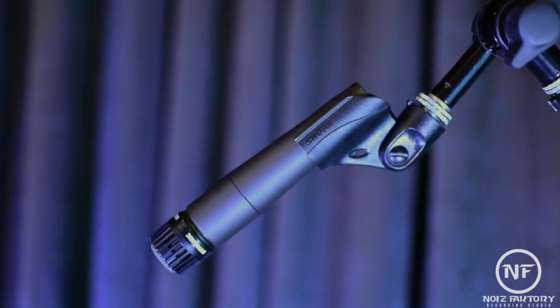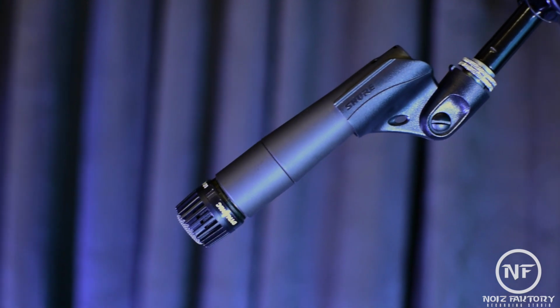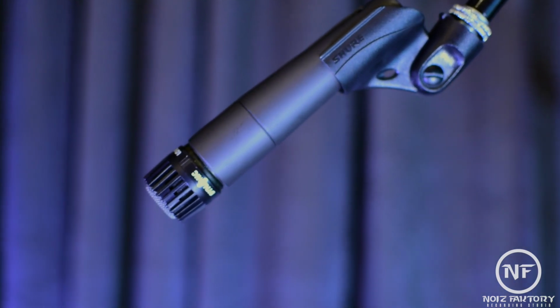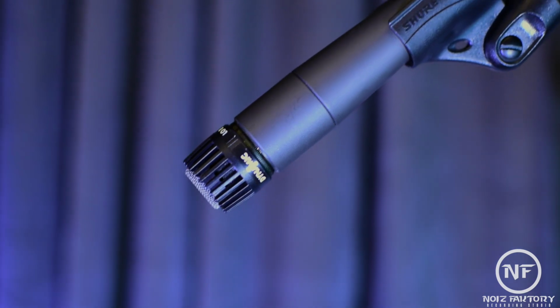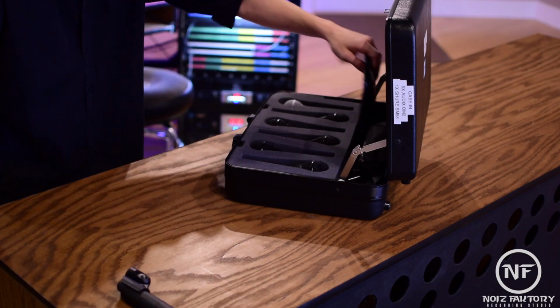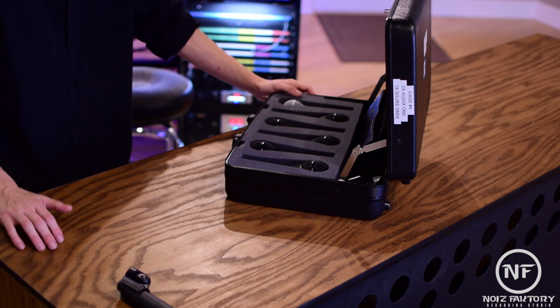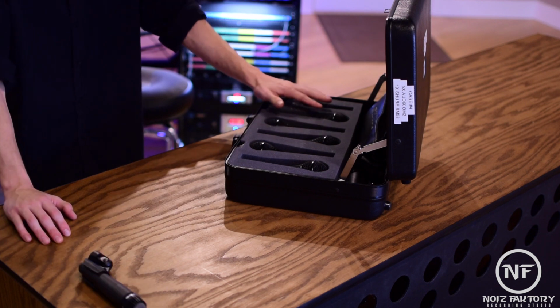Most of these kinds of dynamic microphones have a cardioid pickup pattern, just like this one. 57s are great instrument microphones designed to handle high-volume SPL. Great on amplifiers or amps, drums, and horns. You're going to see the 57's cousin commonly as well.